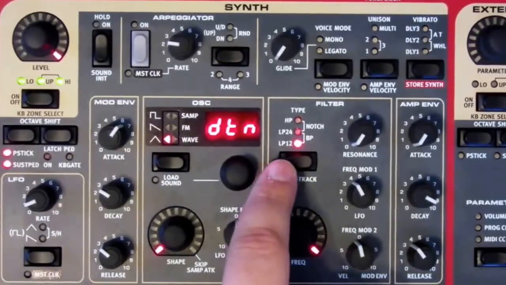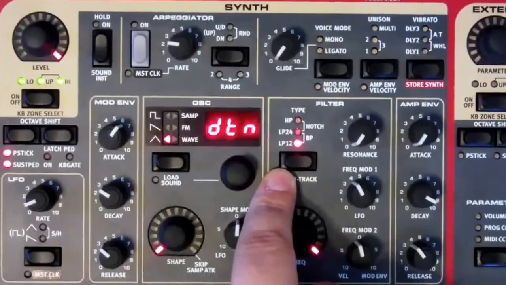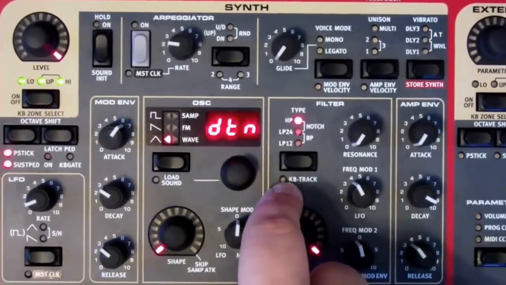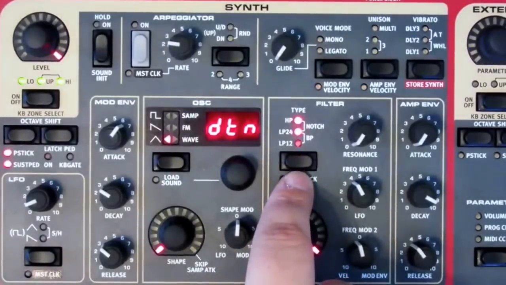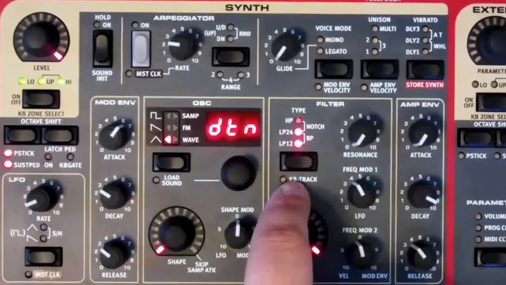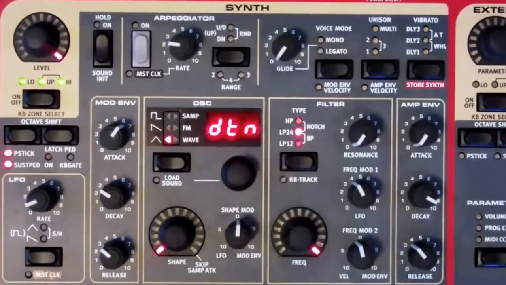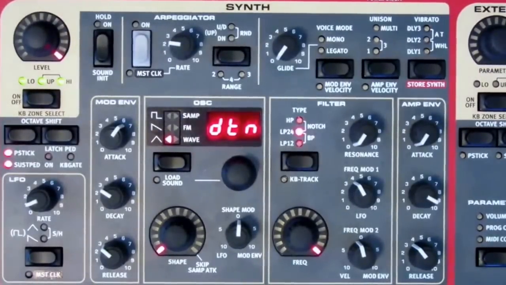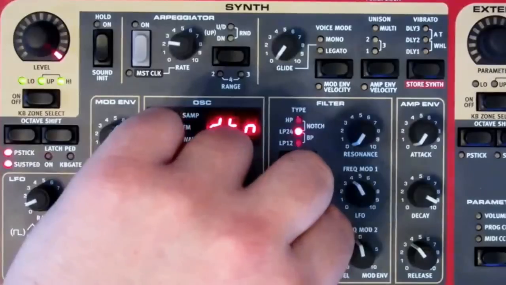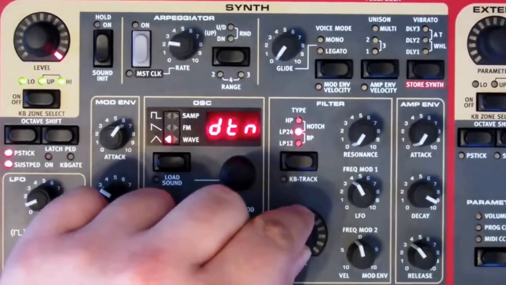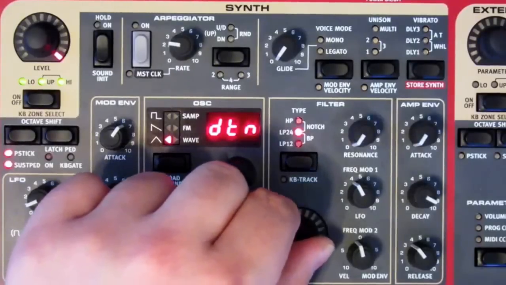The first one is low pass 12, low pass 24, high pass, this notch, and I don't know what that means, but I usually stick to the 24 because it gives you the biggest range of what you can do, and you control it with this knob here. So as I hold down a note, it's going to start cutting the highs all the way down to 0.